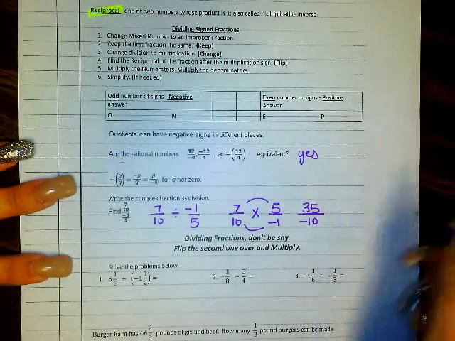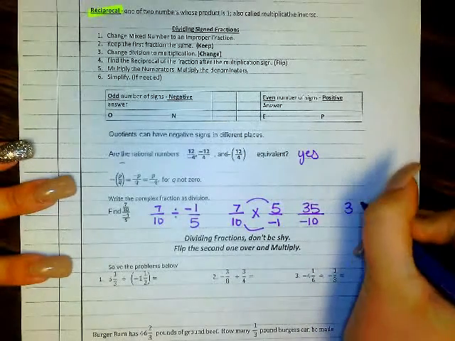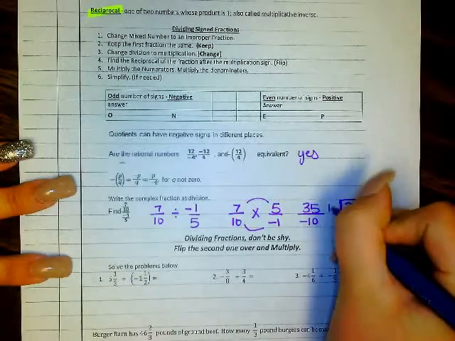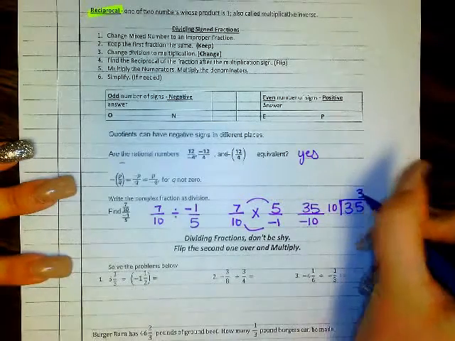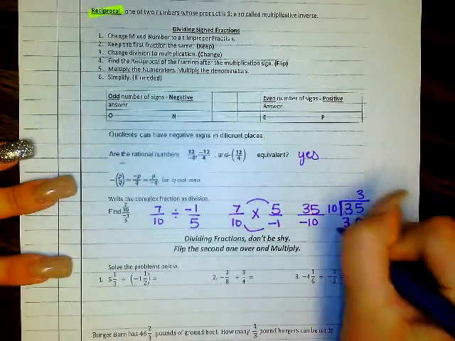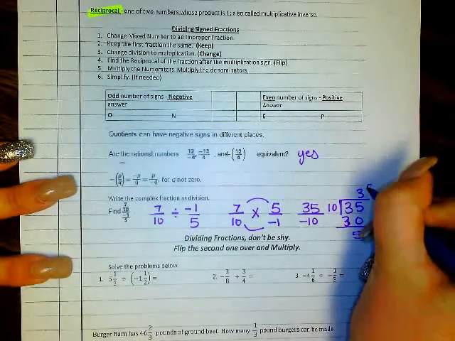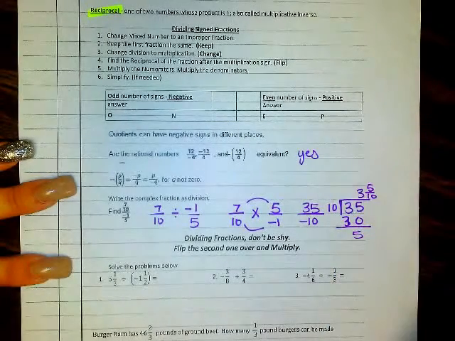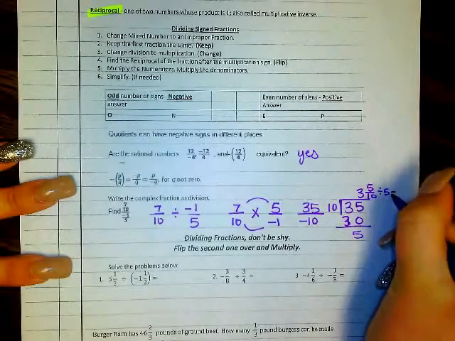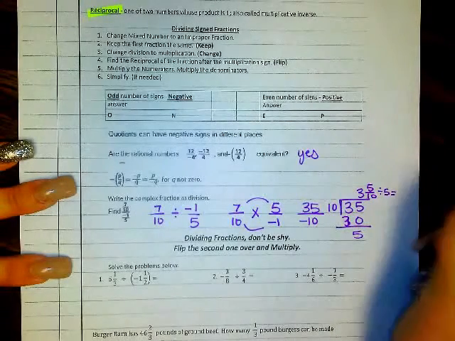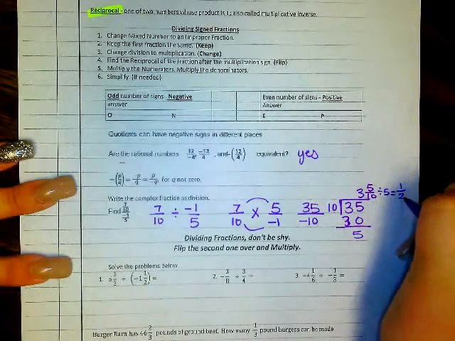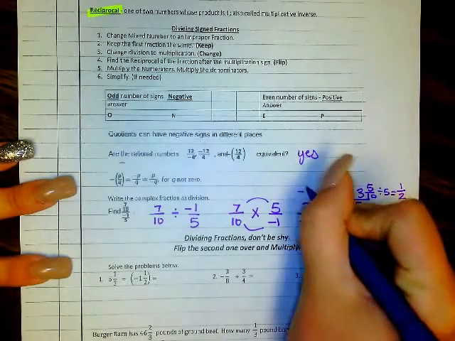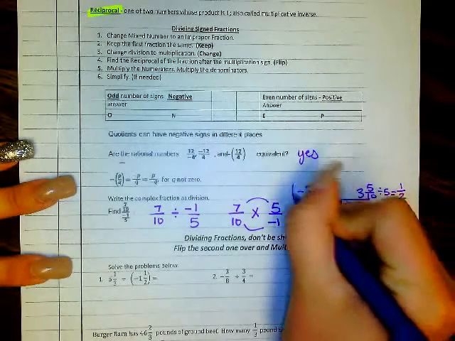Okay, I have an improper fraction, so I need to make it a mixed number. Do top in, bottom out. So I get 3 5/10. But then I can reduce this 5/10, and I get 1/2. So really this is negative 3 1/2.